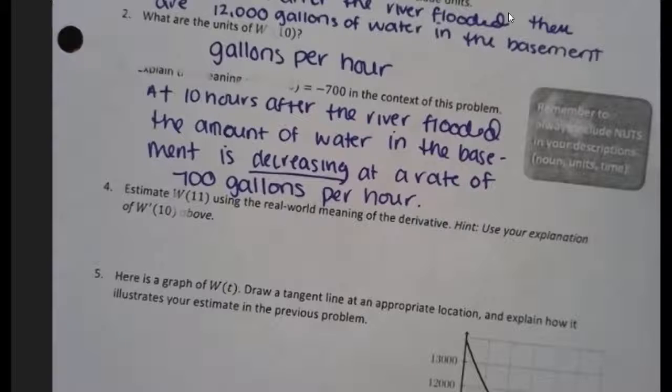Estimate W of 11 using the derivative. Estimate W of 11 using the derivative. So what could I plug into? Perfect. So this would end up looking like what?